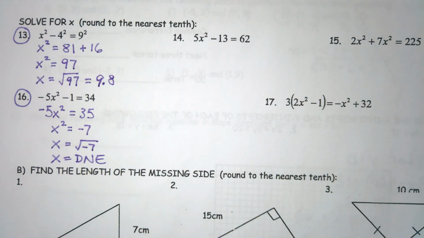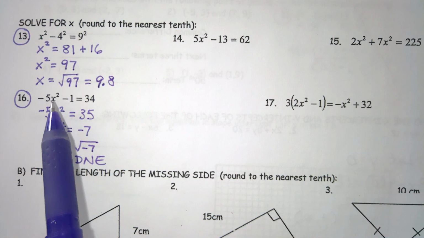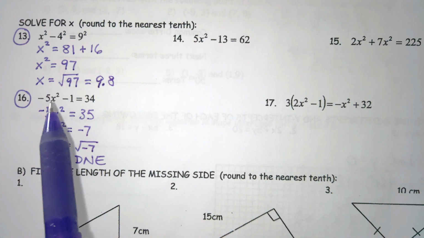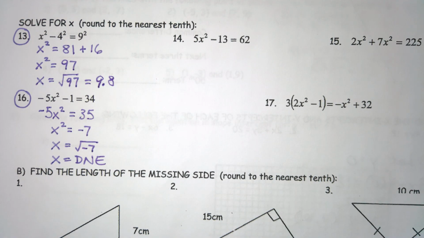Or if you write error or none or undefined, that's fine. But x equals does not exist. In other words, if you think of this question, there's no x number. When you square it and times it by negative 5 and minus 1, you'll get a positive number. Okay, make sense?